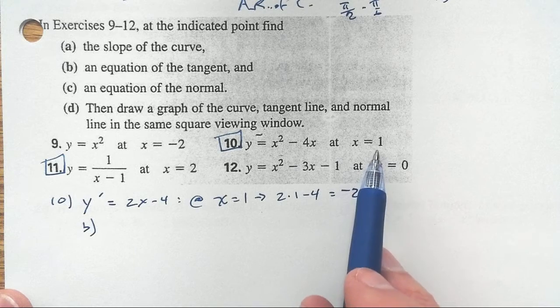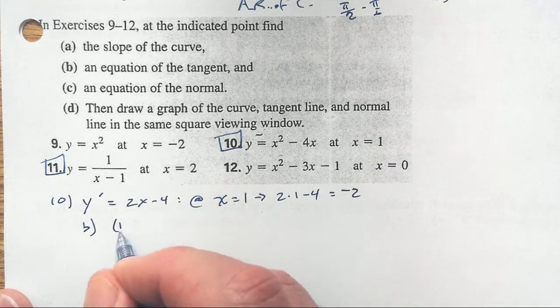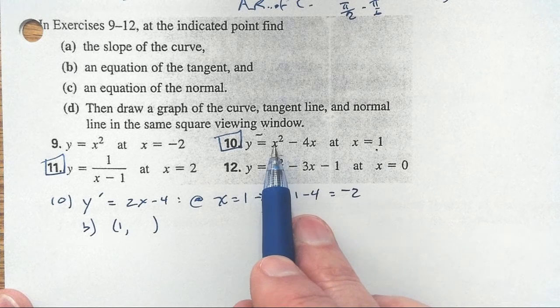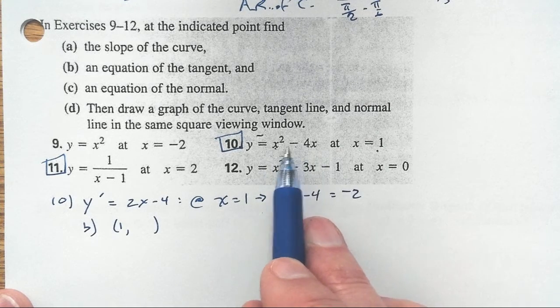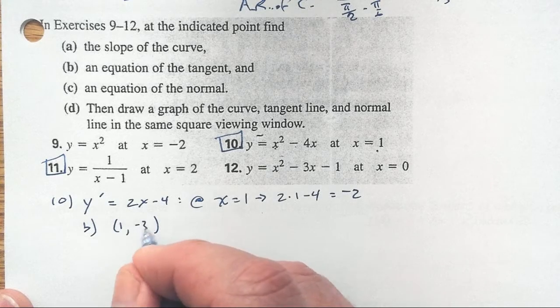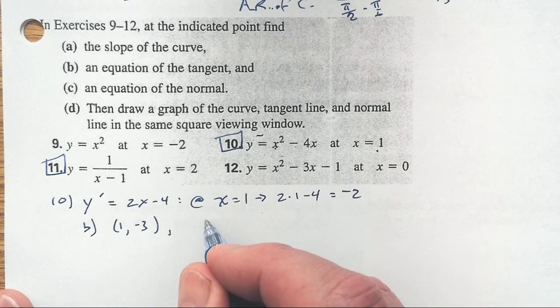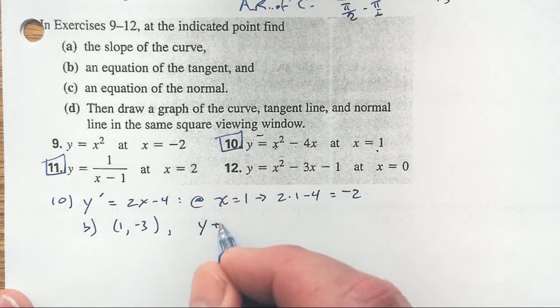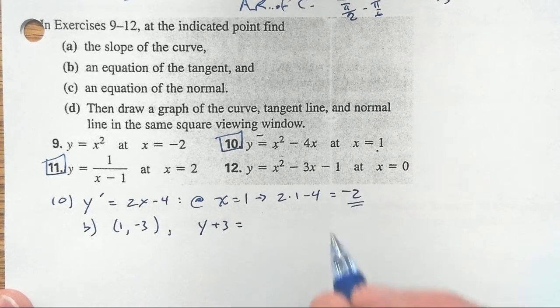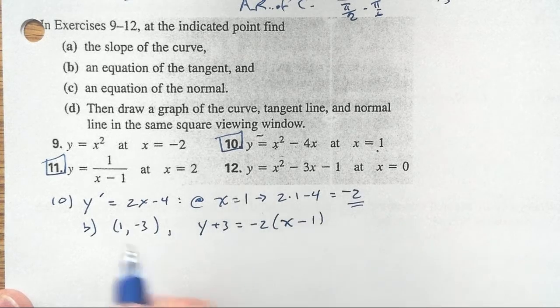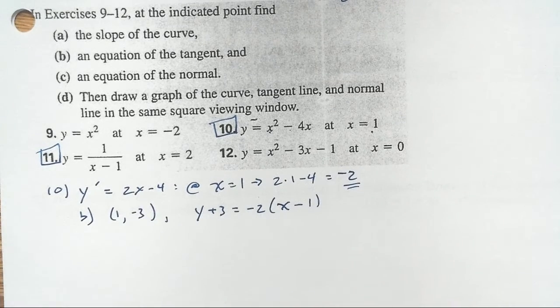Well, I need the point, so the point is 1 something. If I put 1 in here, I get 1 squared minus 4 times 1, 1 minus 4, negative 3. So the tangent line is y minus negative 3 equals our slope, our rate of change, negative 2 times x minus 1, which of course we could put in a variety of different forms.